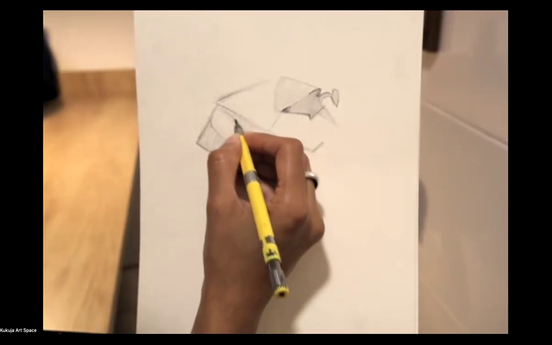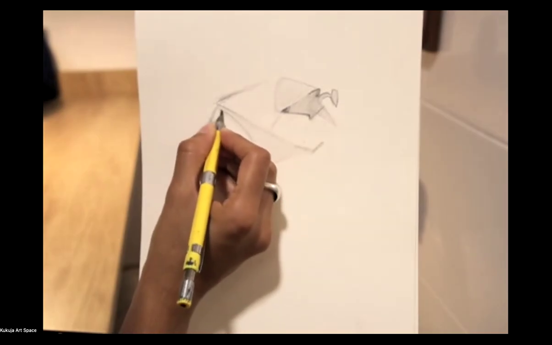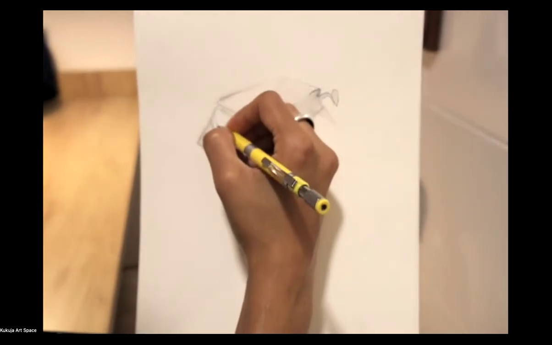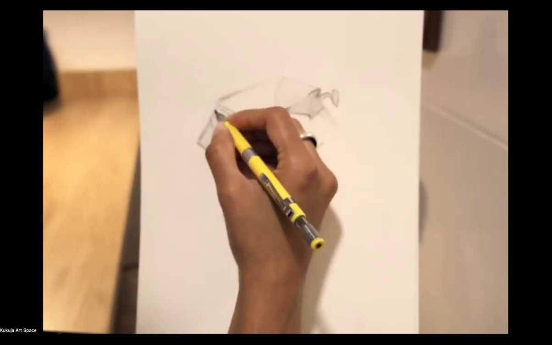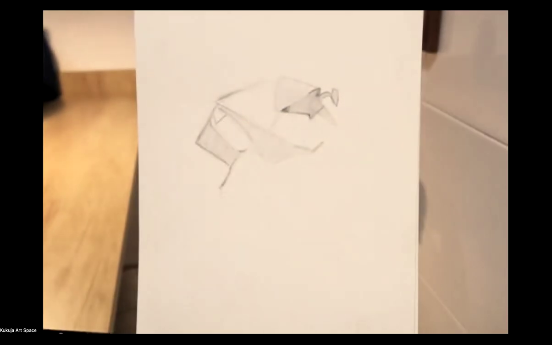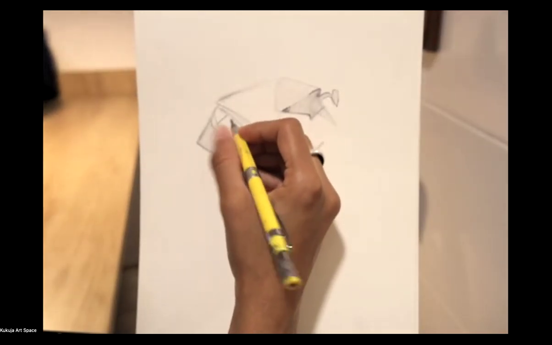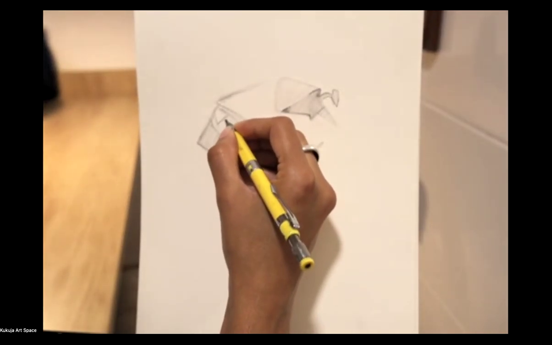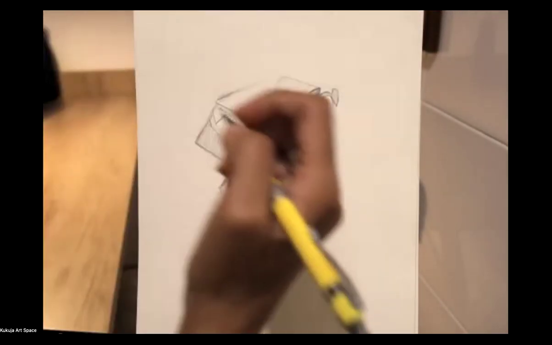And then let's see the ear. We have small shapes happening here, some sort of oval that is cut. So this is one dark shape, and then the shape of the ear is quite distinct. It's like the liver, the body part that is the liver.